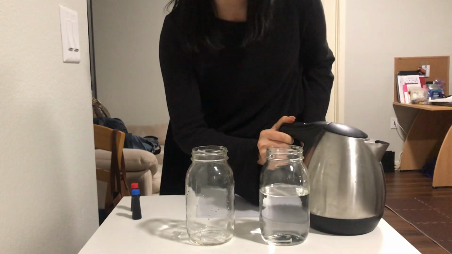Hi students, so you first watched the demonstration with the balloon and we saw how when we place the balloon over fire, the balloon will pop, and we're trying to answer the question of why did the balloon pop when it was placed over fire.